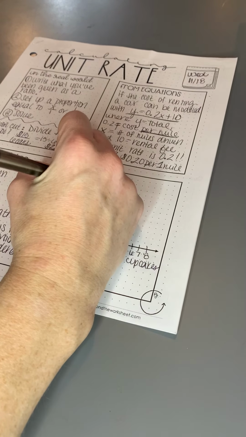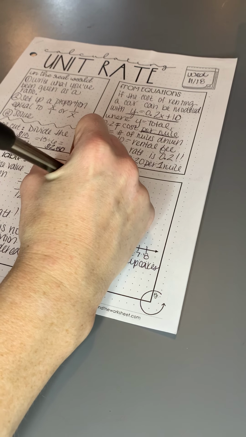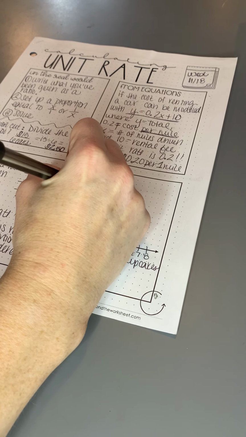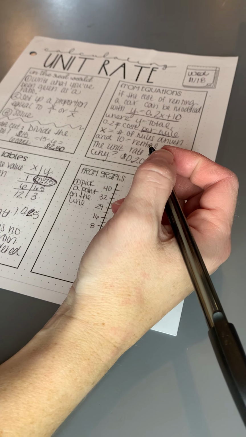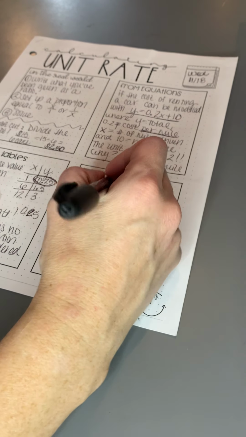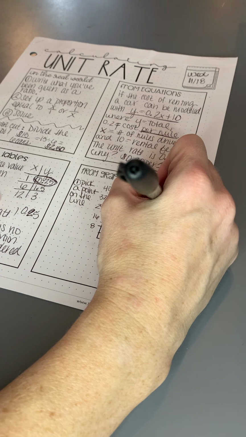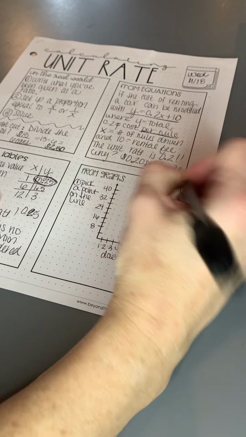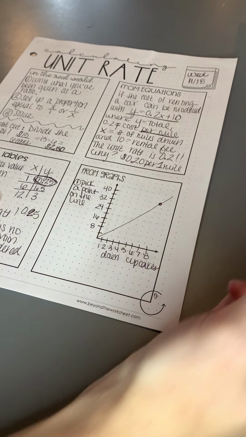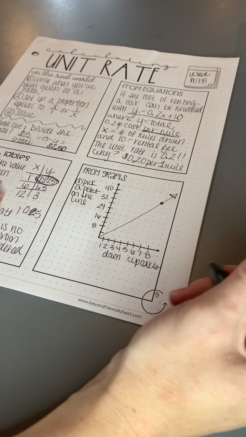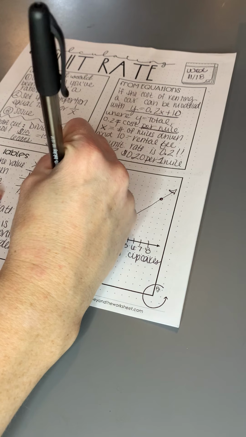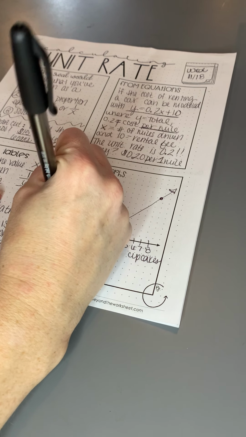So from graphs, you pick a point on the line. So that was our line. And then you set up a proportion and solve.